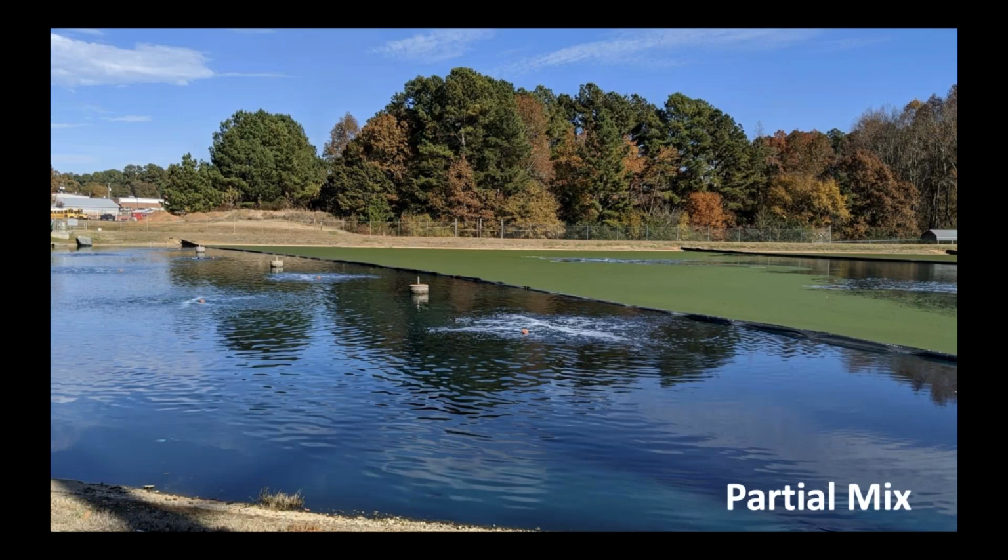The next is partial mix, and this refers to kind of how it sounds. It's partially mixed. So you have some air in there typically. You don't have a ton of air in there, but you have a little bit. So you have zones that are aerated and zones that are not aerated. You don't have a highly mixed environment, but you get better treatment out of it.